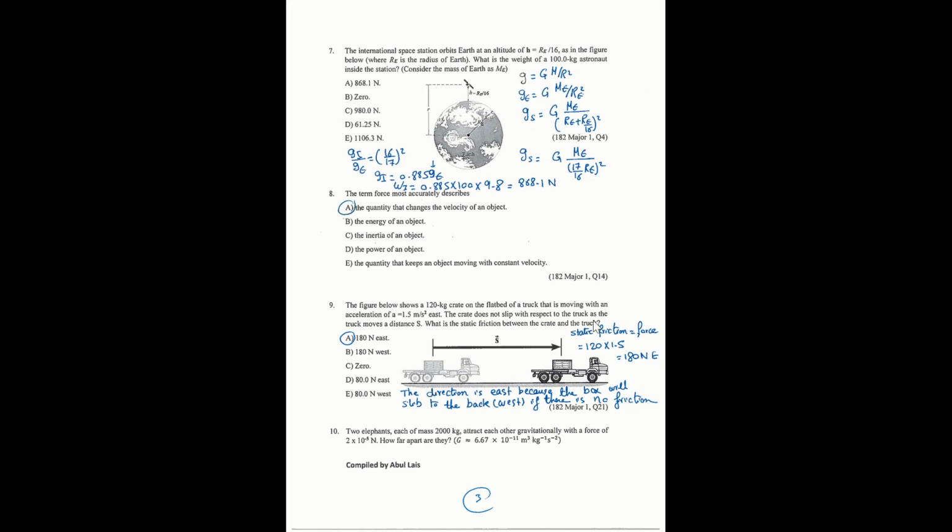Now the next question, number 8, says that the term force most accurately describes the quantity that changes the velocity of an object, because a force can do one of three things. It can either speed you up or slow you down or change your direction. It's not energy, it's not inertia, it's not power.